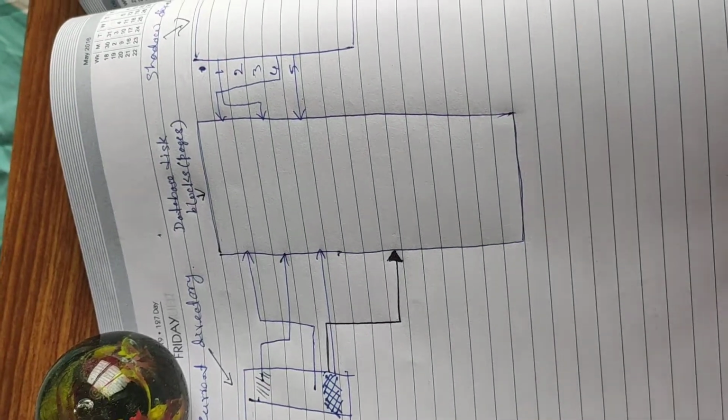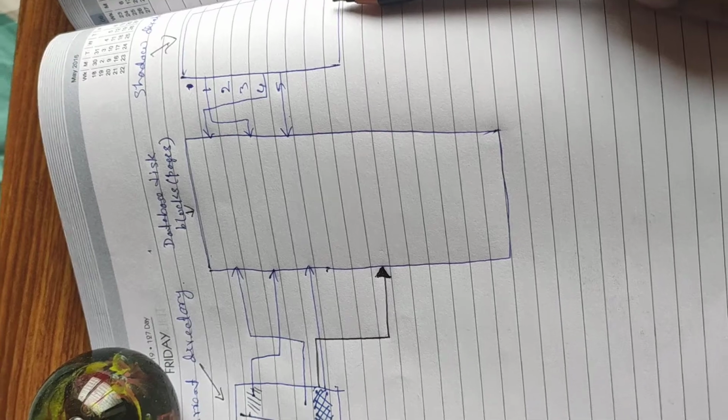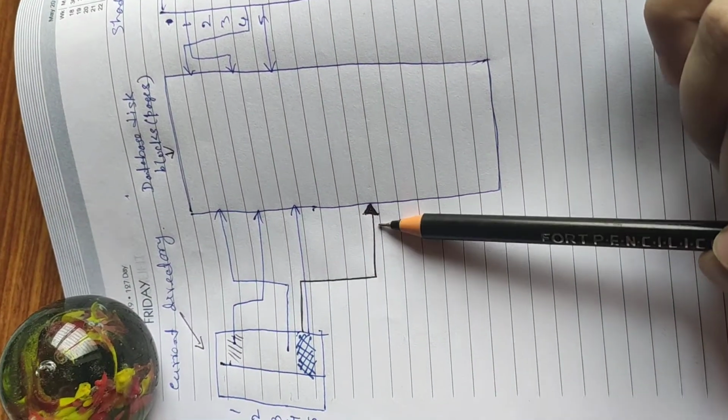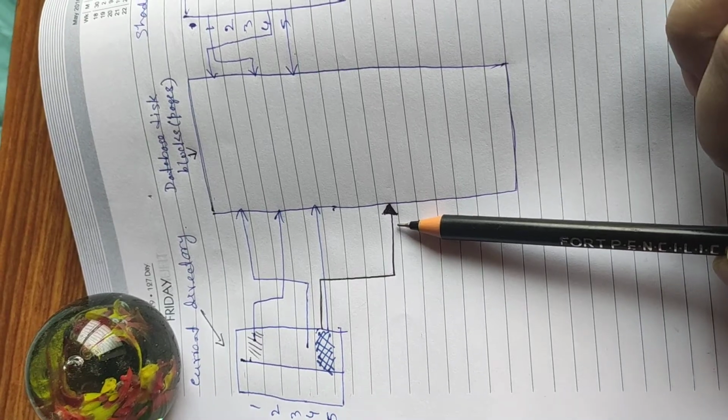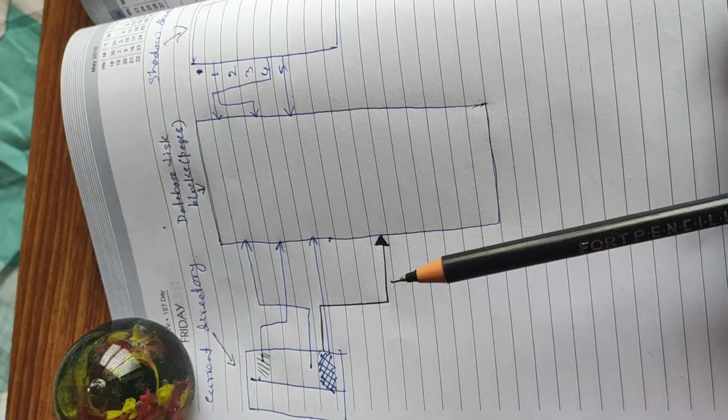So the old version is referenced by the shadow directory, and the new version is referenced by the current directory. That is the main thing happening here.